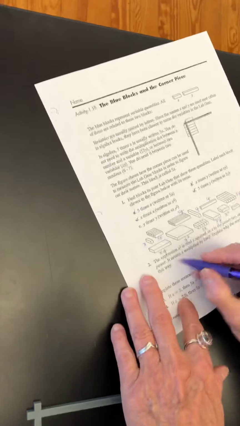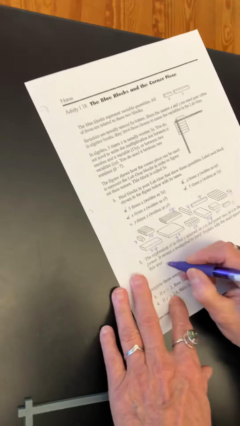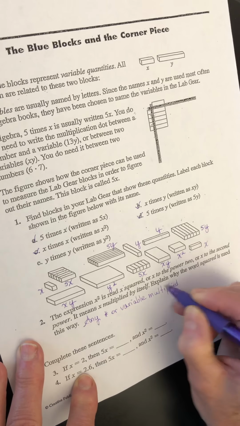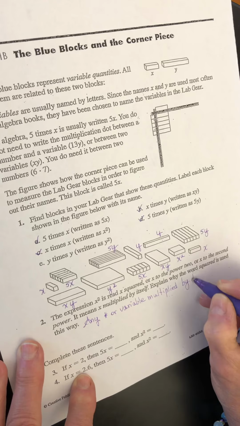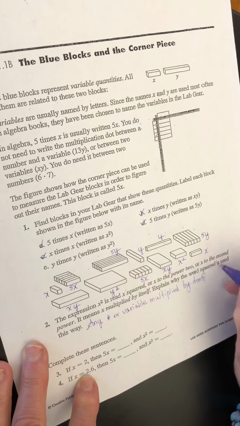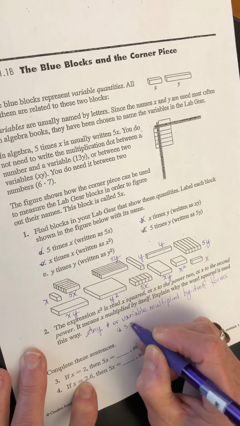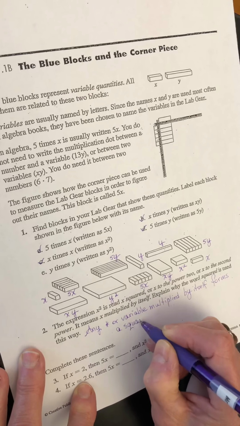Well, I think I would put down, and you can put something related to this, any number or variable multiplied by itself forms a square. So it's a good word to use for that, right? Because you always have a square, okay?